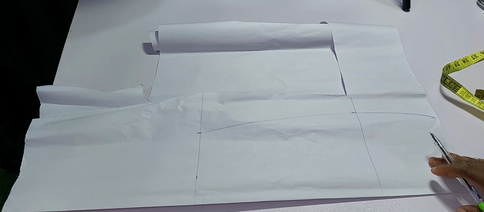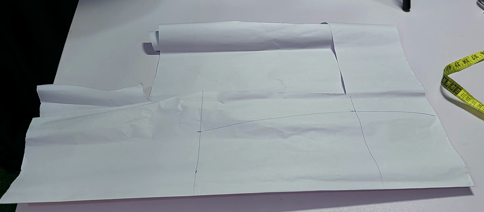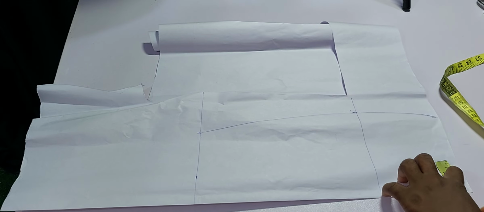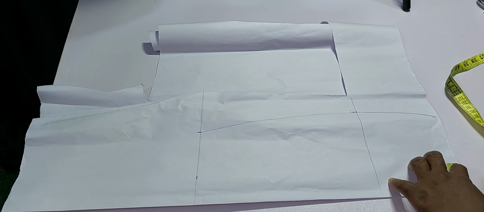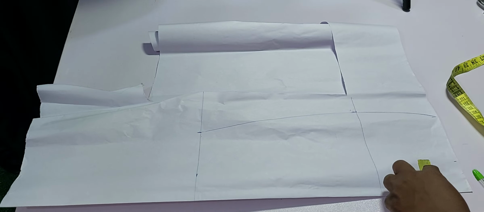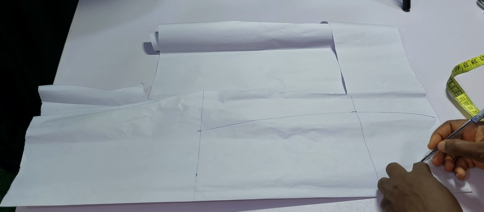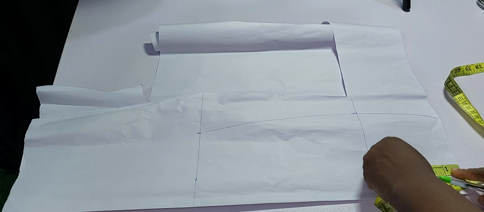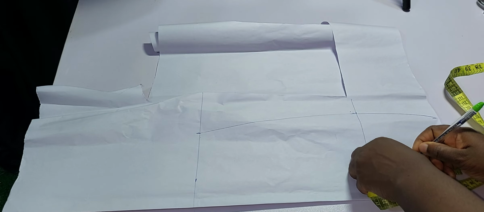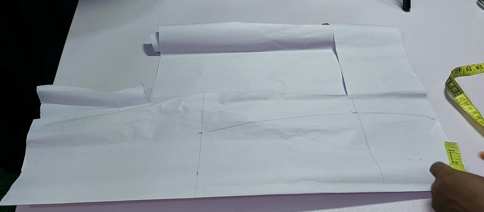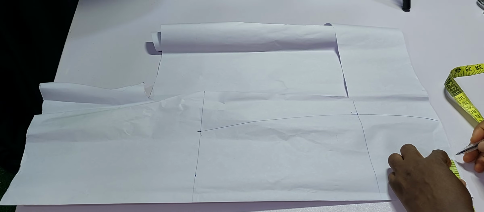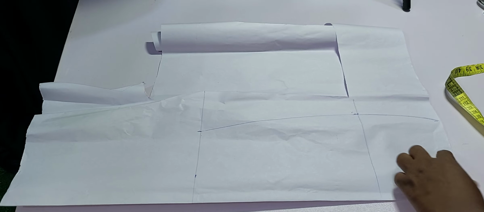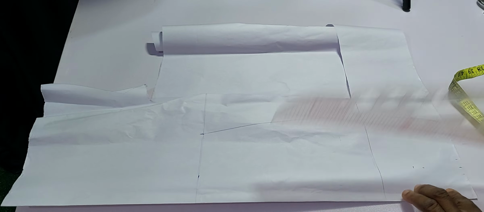Okay. So this is what we have here. Now we're going to use a dart of 2 inch. I'm going to use a dart of 2 inch. Then the depth of 3. So for the dart, half inch. Then you roll.